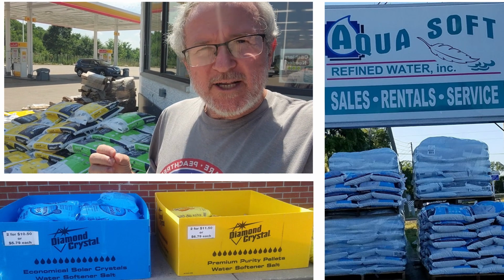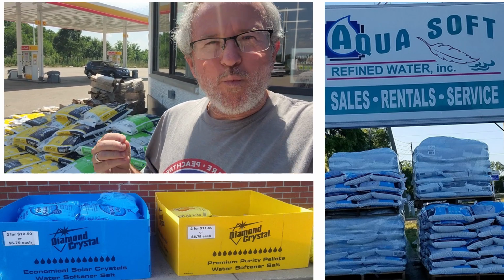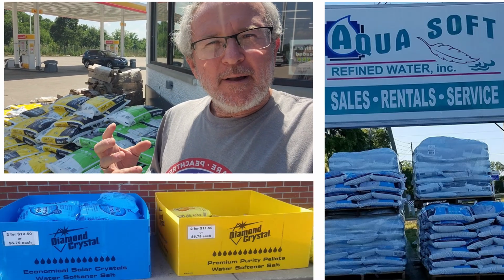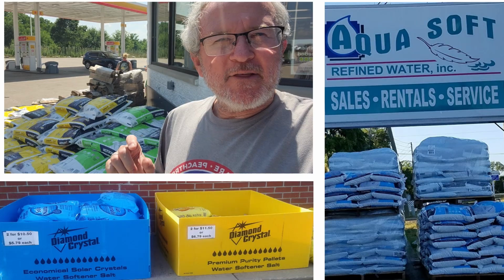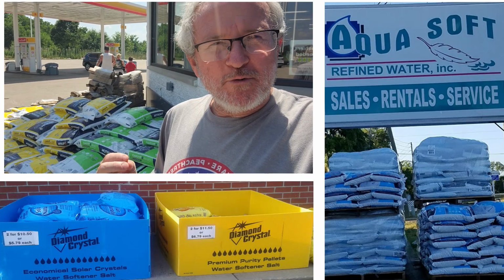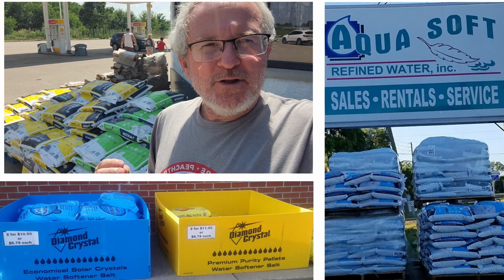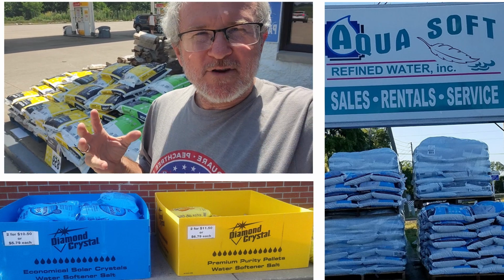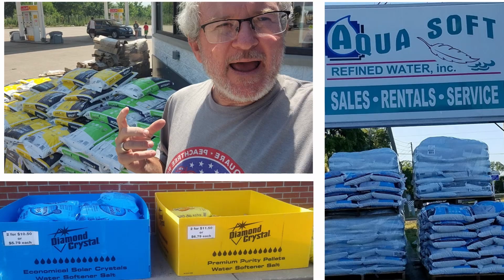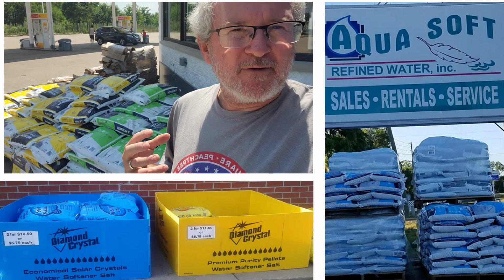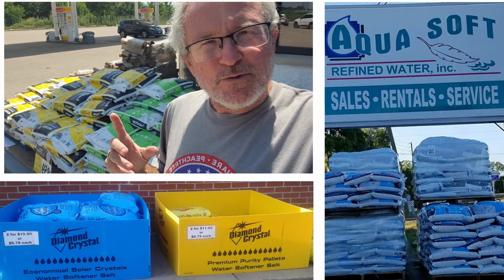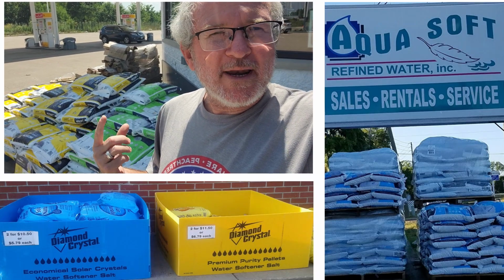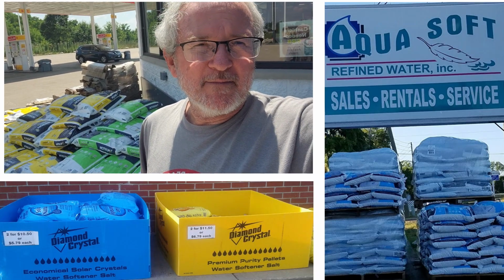So if you're in a location that has hard water and you use a water softener to take the minerals out of your water, there are some chemicals that you have to buy that the water softener uses to remove those minerals. And you can see out in front of this gas station in central Illinois where they have hard water, they have a huge pile of these bags of chemicals that you use for a water softener. So anytime you would see this, you know this is an area that has hard water because they're selling so many of these chemicals that people need.